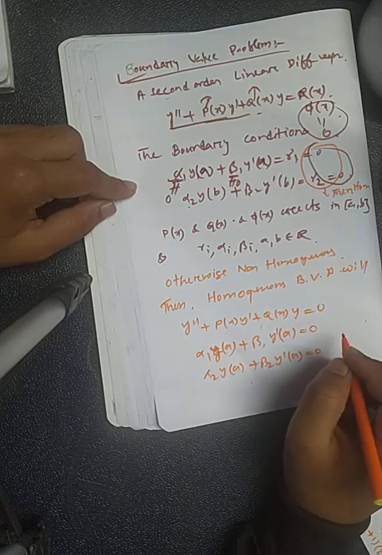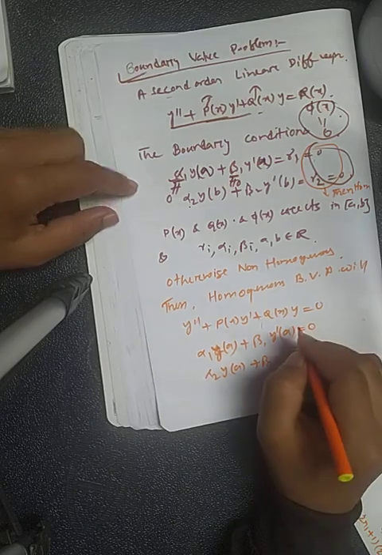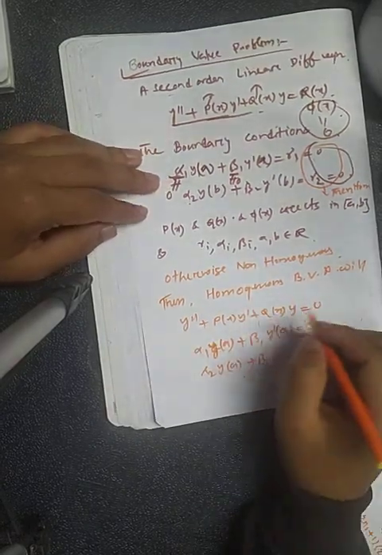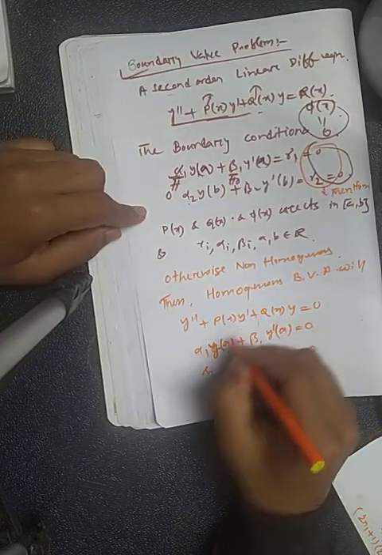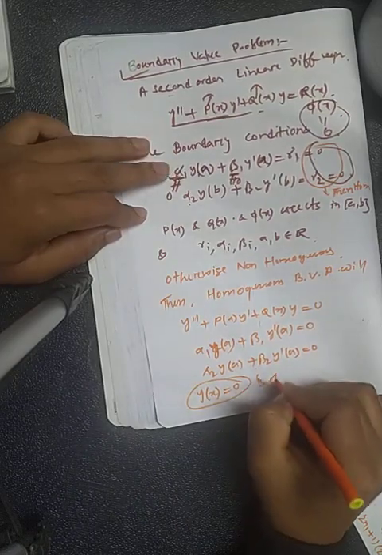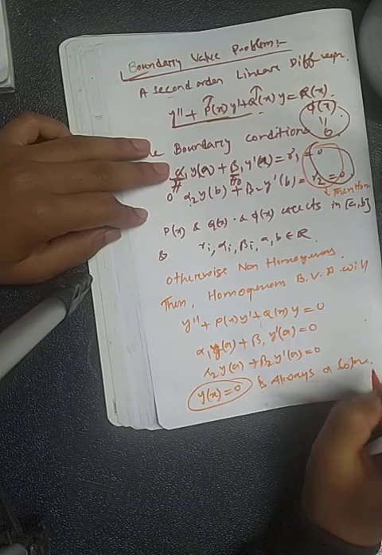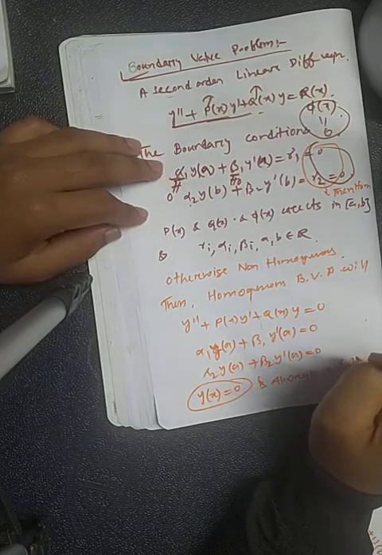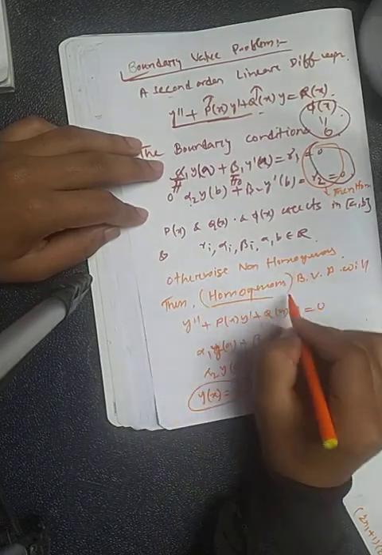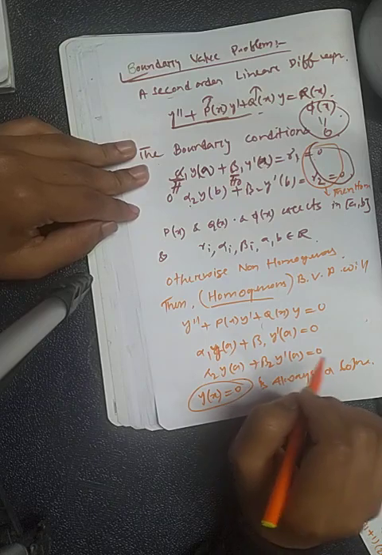Another case: what we can say from here is that y(x) = 0 is always a solution. So in a boundary value problem where the system is homogeneous, y(x) = 0 is always a solution.